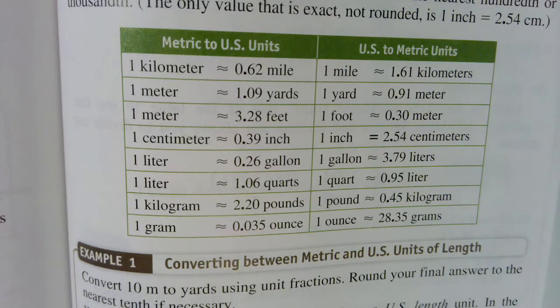They're never-ending decimals. So they have to say approximately and round them. A kilogram is 2.2 pounds. So a pound is more than double a kilogram, isn't it? And then they tell us that a gram is 0.035 ounces. And they give you the conversions to go either way.